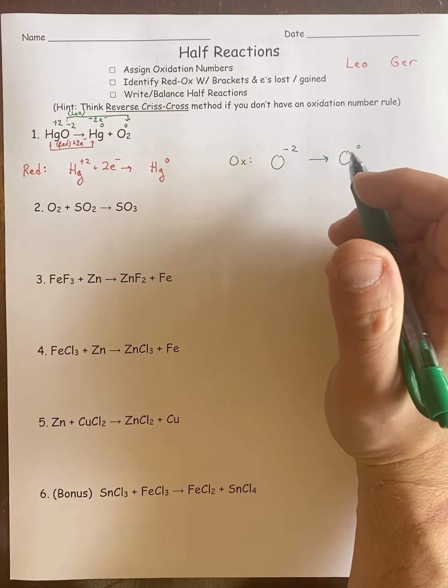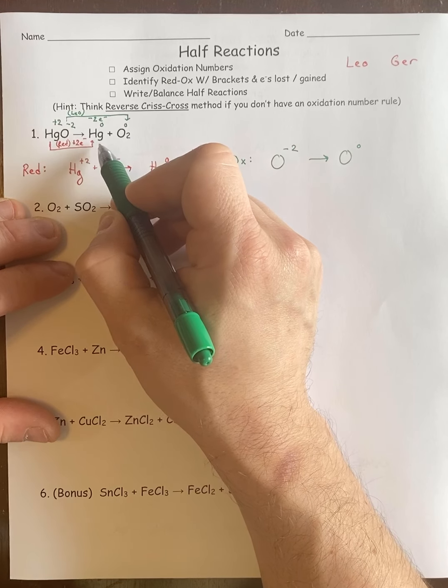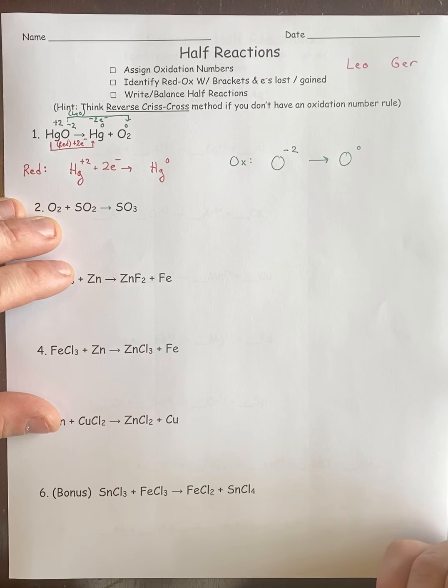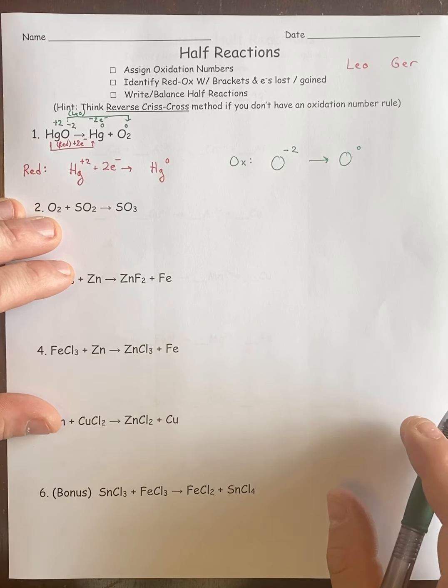We're only doing it for a single atom. You can do full half reactions for balanced equations, but that's more complicated and it isn't necessary for this class. So that's why I'm going to kind of skip over it. I know in the notes, I believe I did show you how to draw the real full half reactions, but I'm skipping over that from this point on.